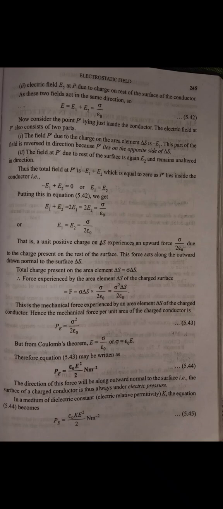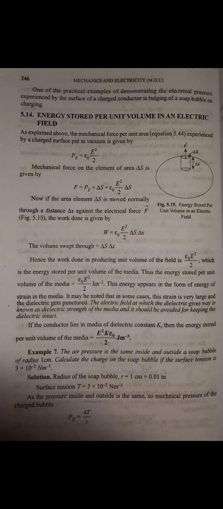In a medium of dielectric constant, or relative permittivity K, equation 5.44 becomes Pe is equal to epsilon naught K E square upon 2 Newton per meter square. This is equation number 5.45. One of the practical examples of demonstrating the electrical pressure experienced by the surface of a charged conductor is the bulging of a soap bubble on charging.